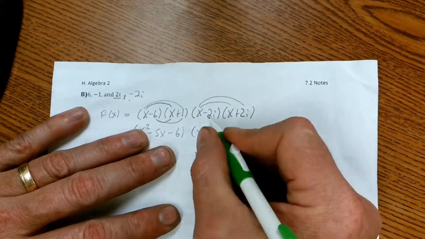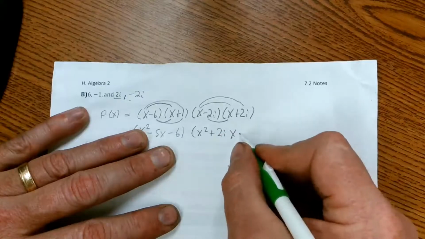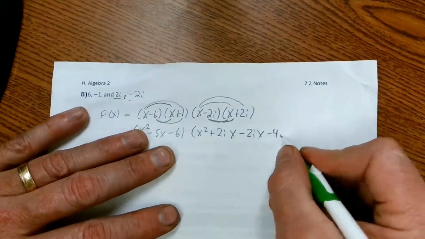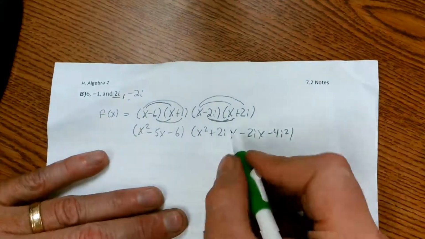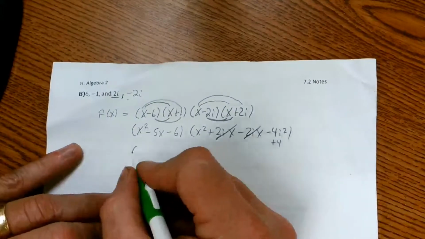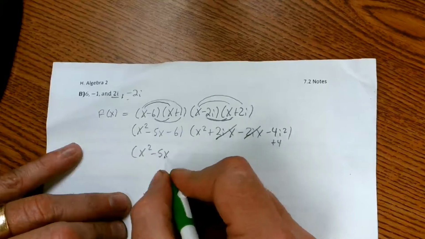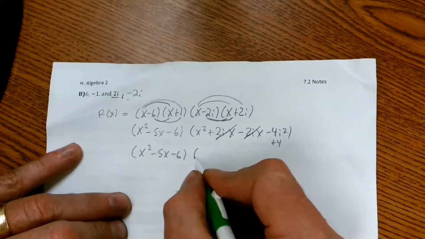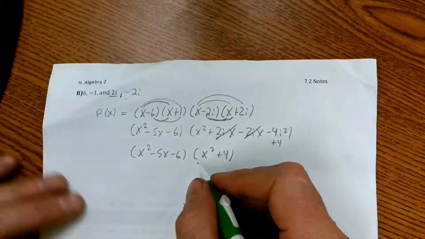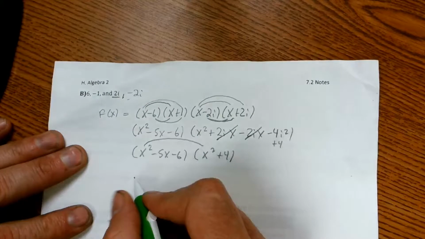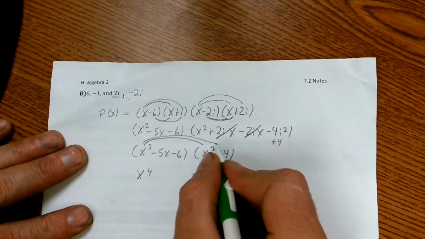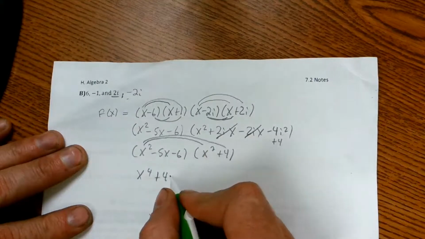Right? X times x is x squared. X times 2i is positive 2ix. Negative 2ix, right? If I do that next one, negative 2ix. And this is negative 4i squared. We can see these two cancel out. And I know i squared is negative 1, so that's really a plus 4. So we're going to write this as x squared minus 5x minus 6 times, this simplifies to x squared plus 4. All right, and let's distribute through.